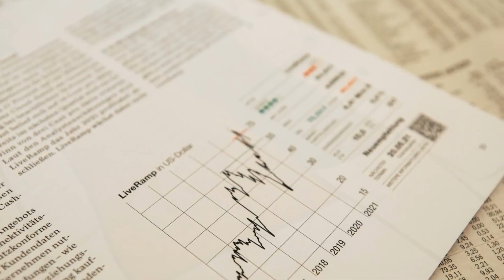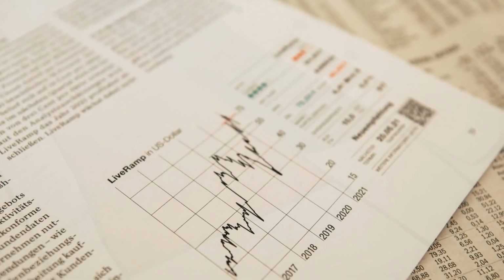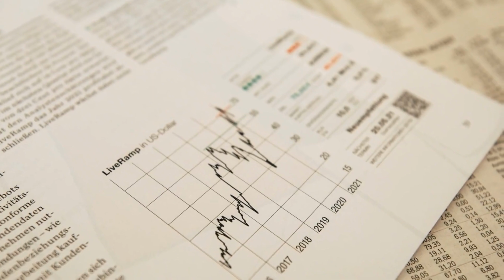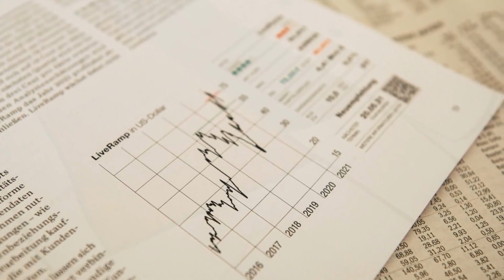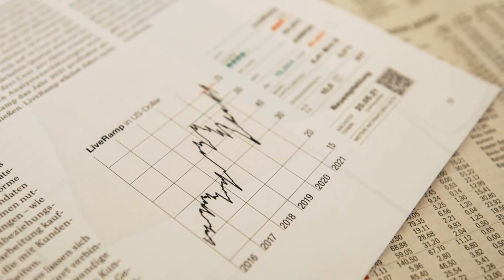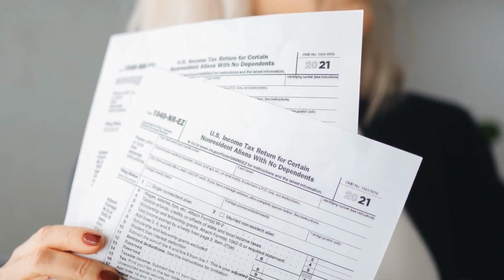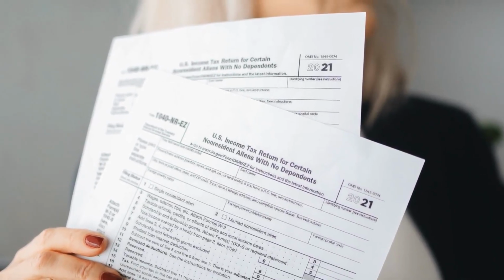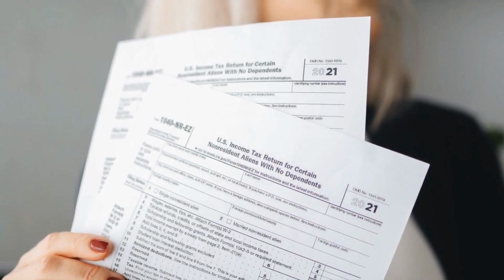When losses exceed your available basis, those excess losses become suspended. These suspended losses aren't lost forever. They carry forward indefinitely until you restore sufficient basis. However, if you sell your stock without restoring basis, those suspended losses disappear permanently.